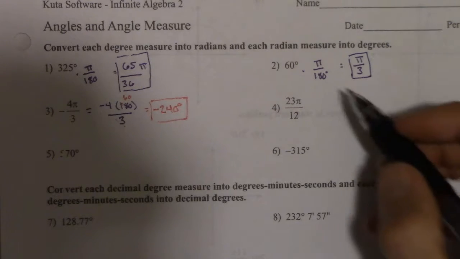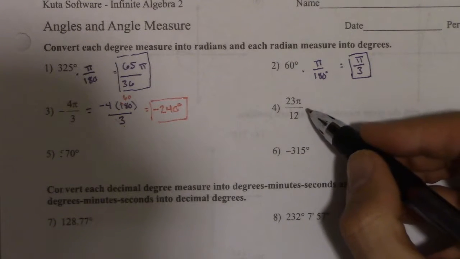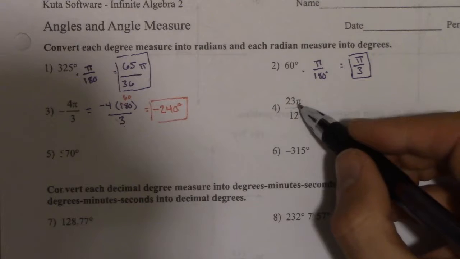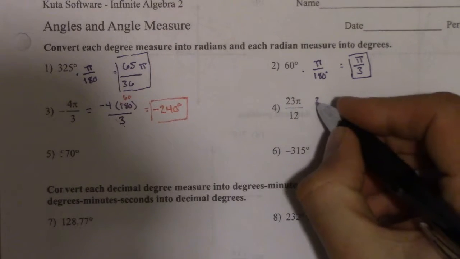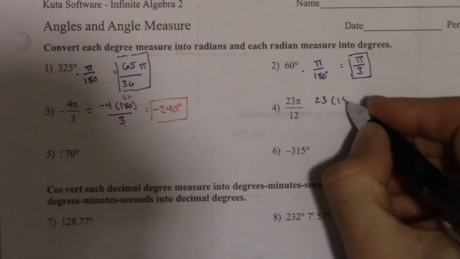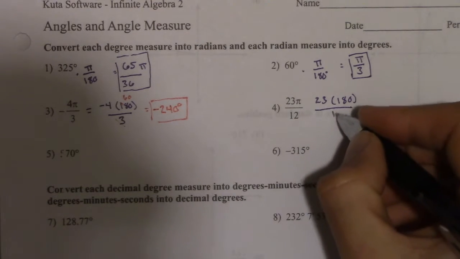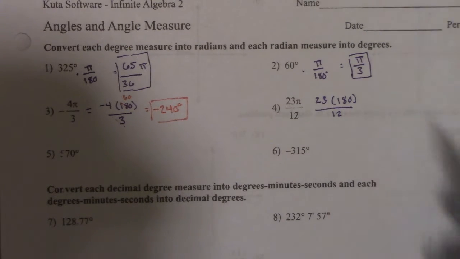Okay. Similarly, over here, number 4, I've got pi, so I need to rewrite that with 180 instead. So I'm going to have 23 times 180 over 12. I know 12 goes into 180, so I'm going to go ahead and simplify that as well. It's going to go in 15 times.